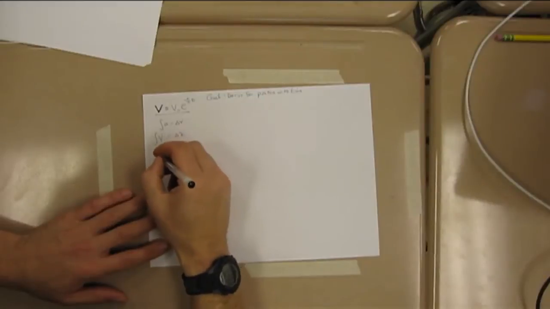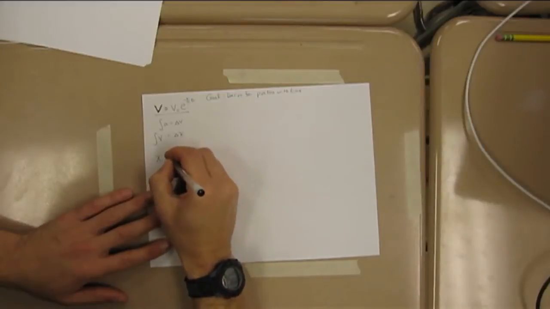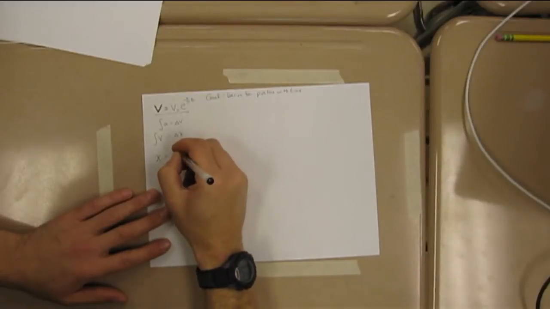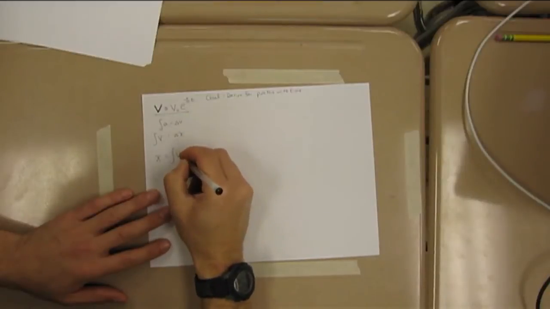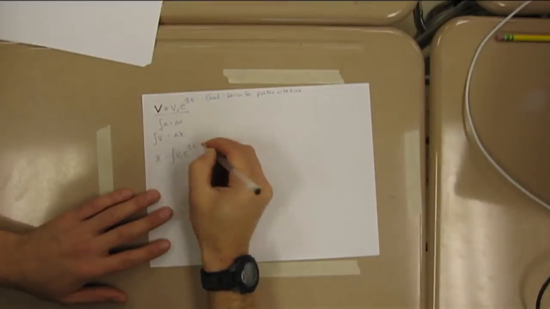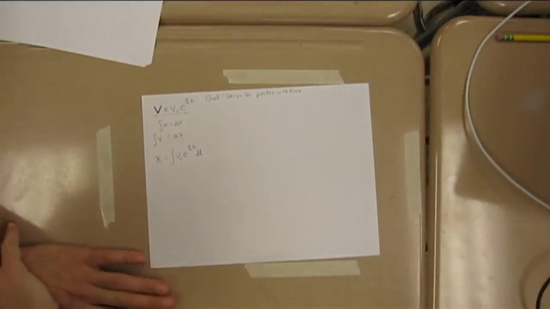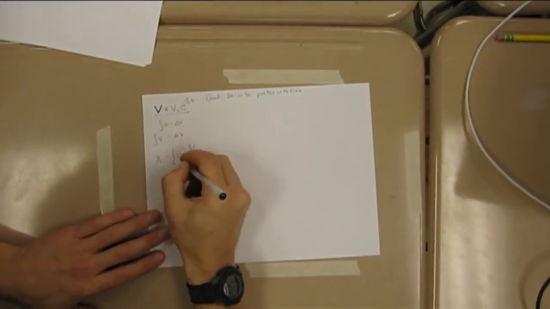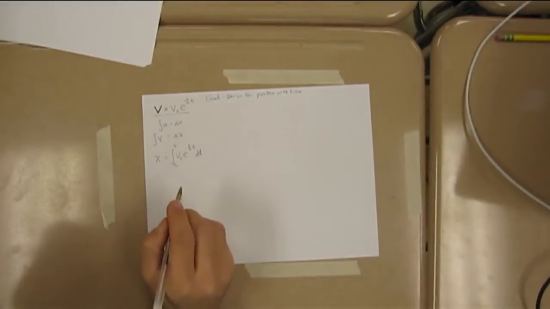So let's set it up. So we're going to say that x, and that's with respect to time, is equal to the integral of this formula up here, velocity. So that's V0 e to the minus k over m t, and we're integrating with respect to time. So there's a little differential of time, dt. We're going to do this from time 0 to some time in the future.